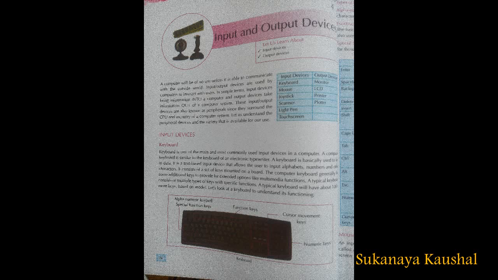First we have the input device, that is a keyboard. The keyboard is one of the main and primarily used input devices.